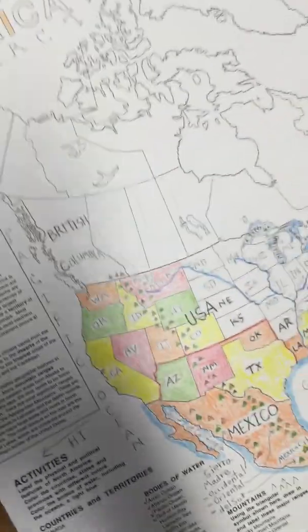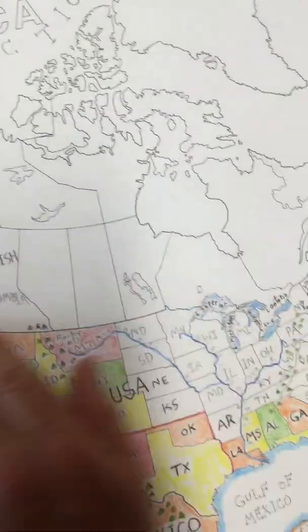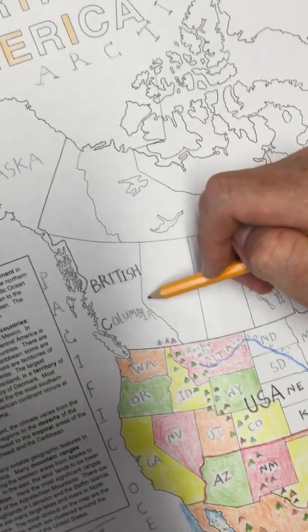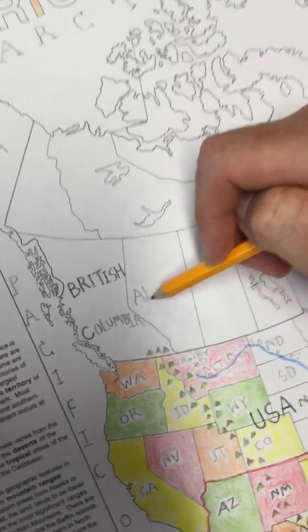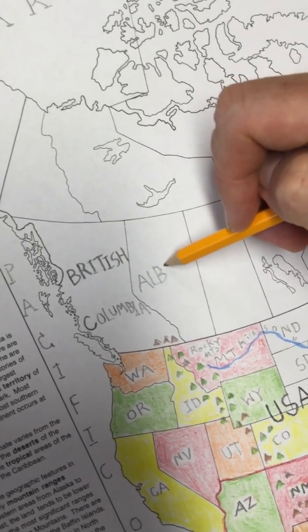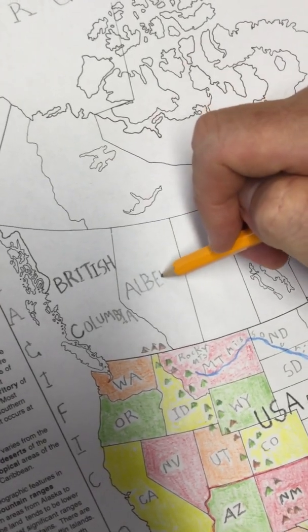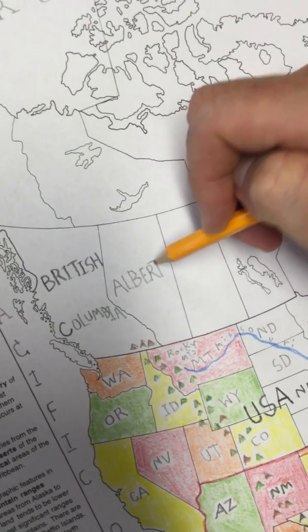Okay, good. I think we'll get into some of these provinces in Canada. Now, we've started with British Columbia, and we're going to work our way east. Let's go to the next province. This is Alberta. I'm going to use all capital letters as I write out these province names.